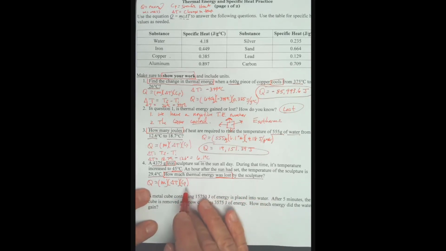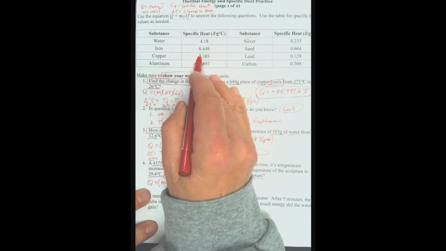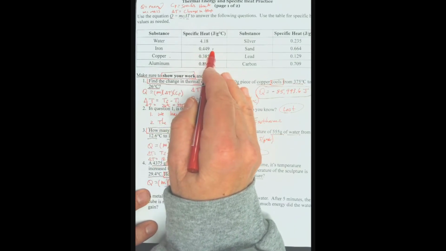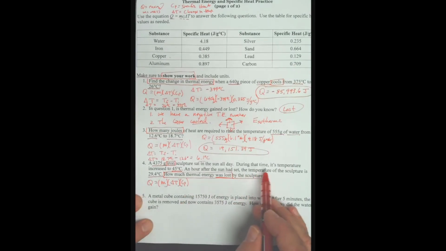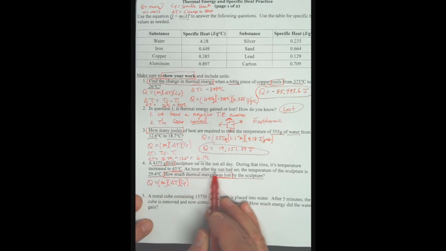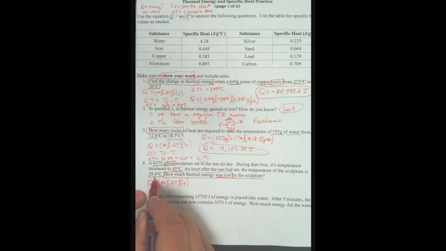Do we have the specific heat? We do, because remember, this tells us that we have iron. And according to our table up here, iron has a specific heat of 0.449 joules per gram degrees Celsius. Do we have our change in temperature? During that time, its temperature increased to 45. After an hour, the sun had set, and the temperature of the sculpture is 29.4. So we have our initial temperature at 45, and then the sun set and it cooled to 29.4.